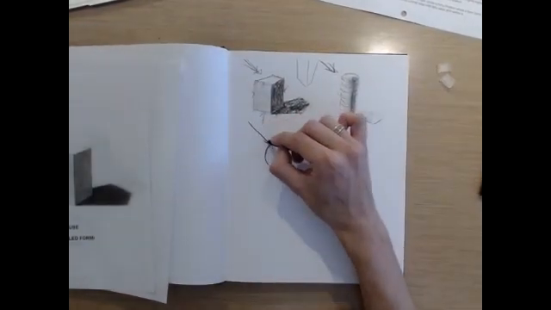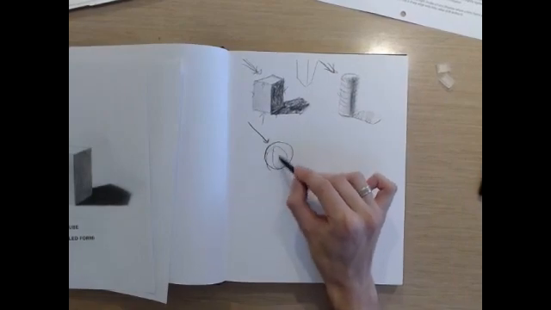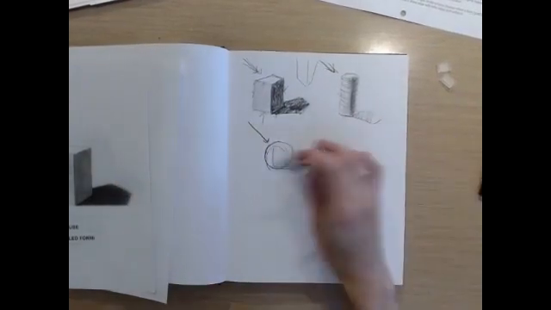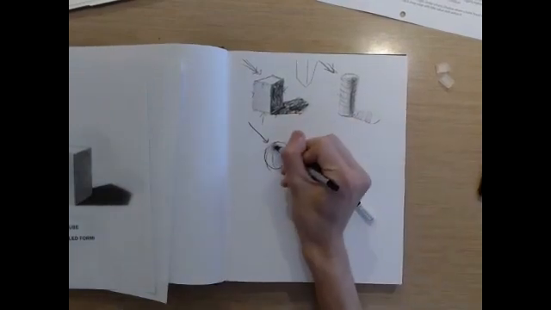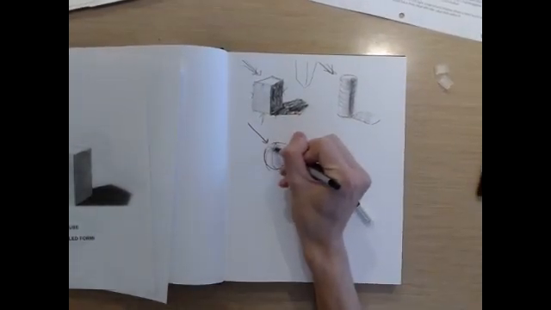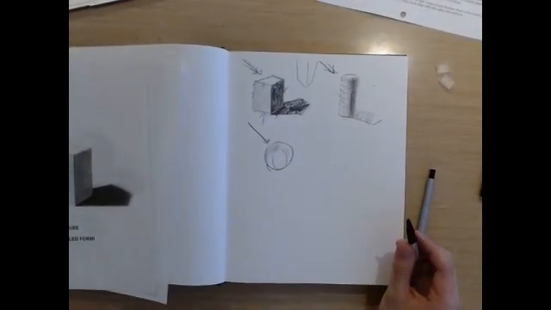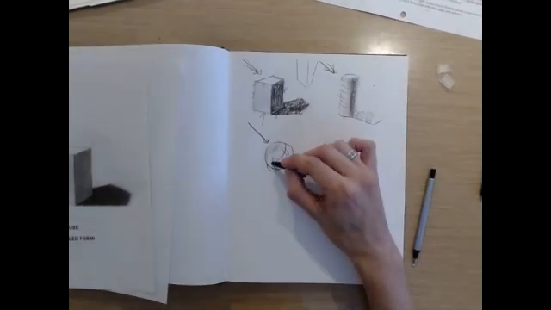So if we're coming in from this point, it's turning away this way, this way, this way, this way, in all directions like this. So we have the highest light. Let me erase that. It's not the highest light. We have the core shadow.